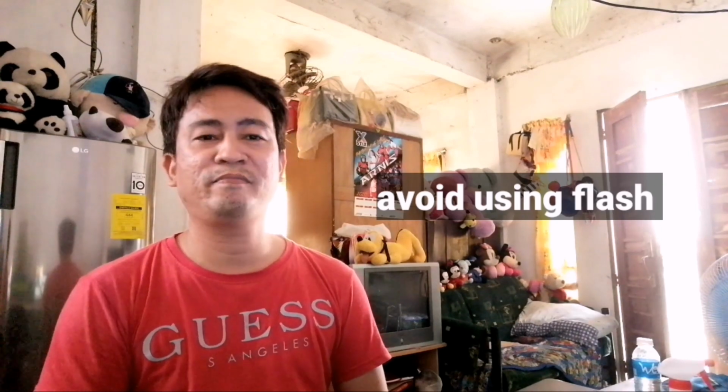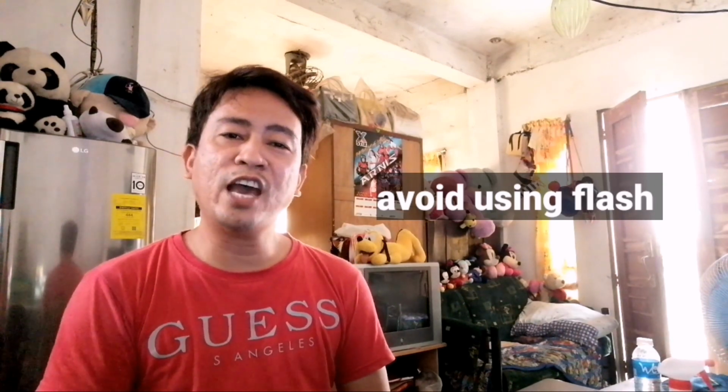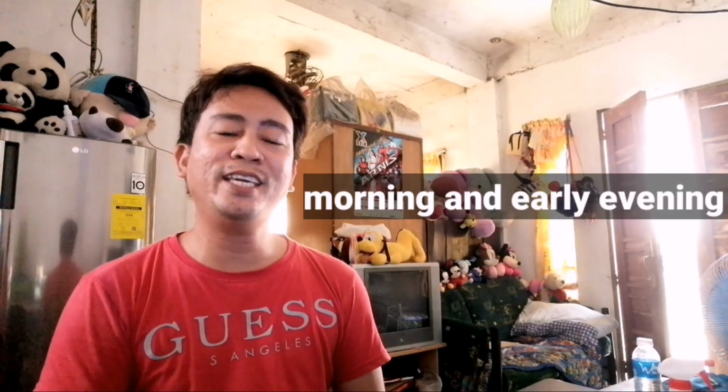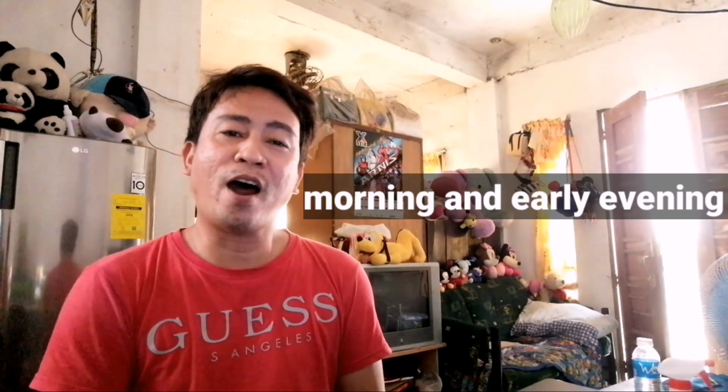Avoid using flash. It yields unnatural results most of the time. Be aware of your light source, where the light is coming from and how strong it is. It is usually best to shoot photos in morning and early evening sunlight instead of harsh afternoon sun. Overcast and partly sunny days also make for good lighting.